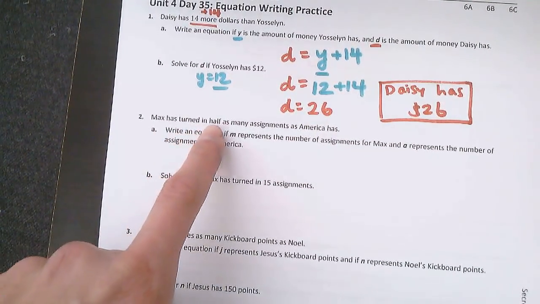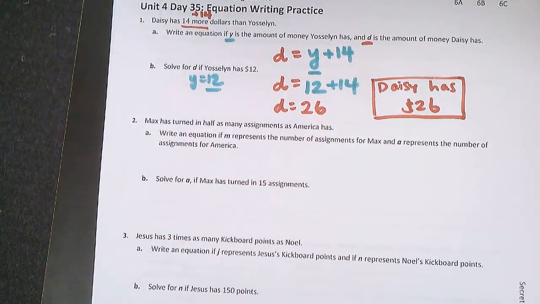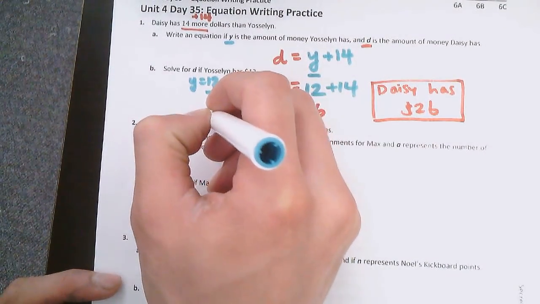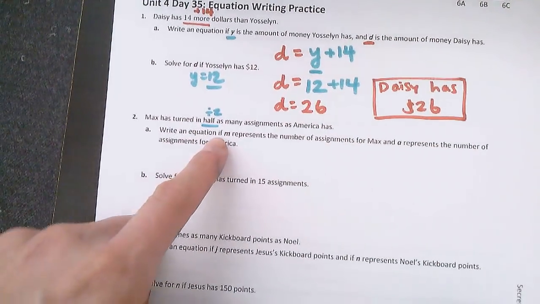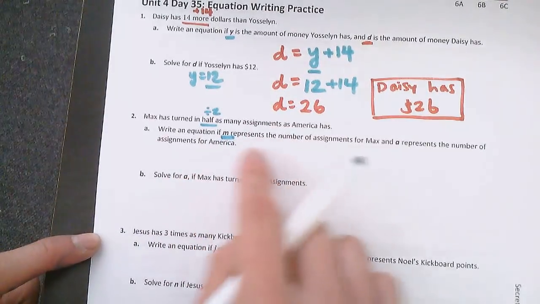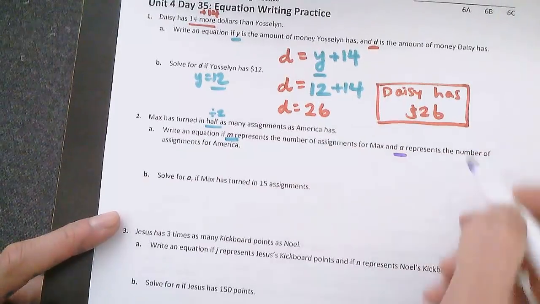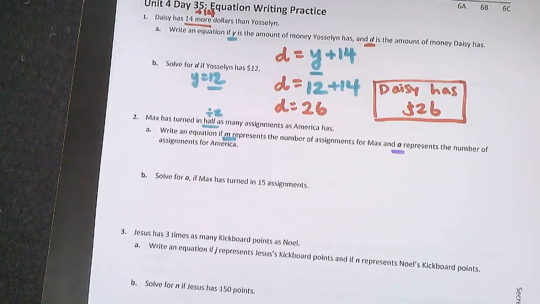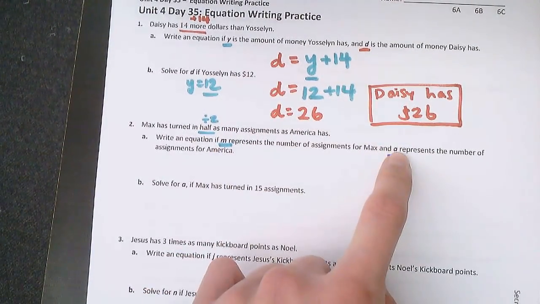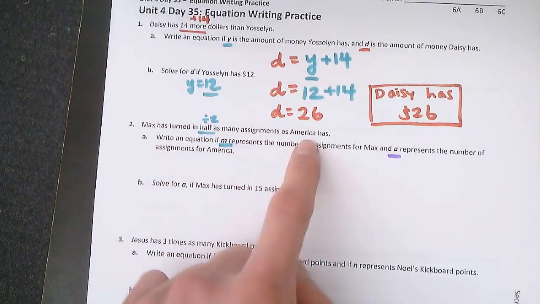Max has turned in half as many assignments as America has. So remember, in math, whenever it's half of something, you're taking something and dividing it by 2. So half means you're dividing by 2. Write an equation if M represents the number of assignments for Max, and if A represents the number of assignments for America. So two variables, M for Max, A for America, and we know that Max has half as many as America does.